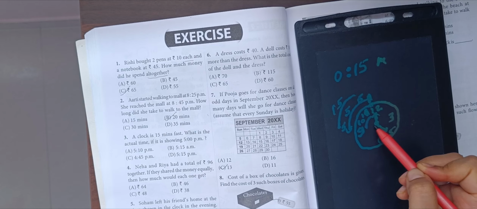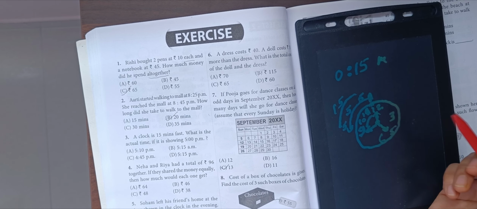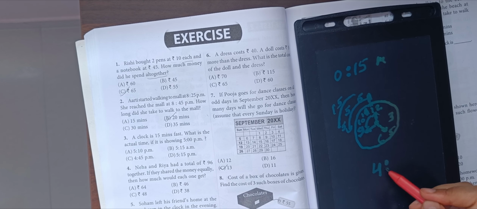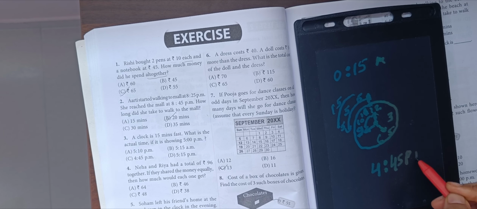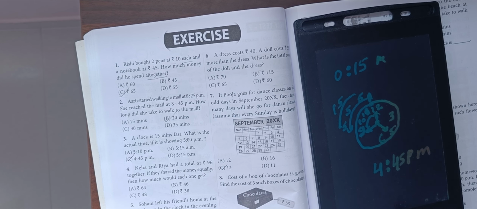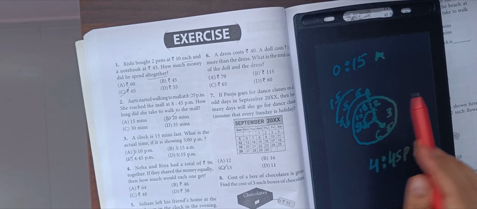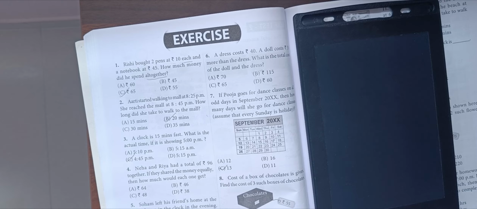So what will be the time if the clock's minute needle is at 9? It will be 4:45. 9 is 45. So the answer is 4:45 p.m. So always draw the clock and understand where the digits or numbers of the hour hand and minute hand are. Then it will be easy to solve.